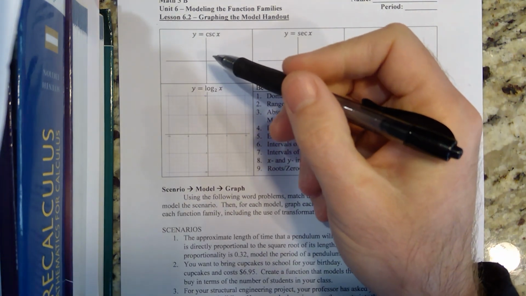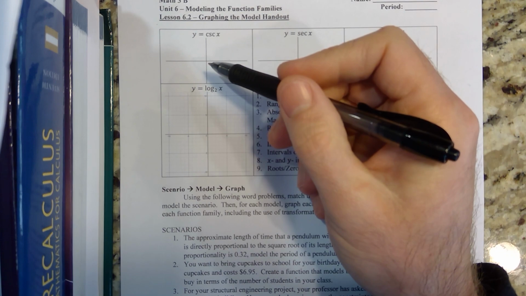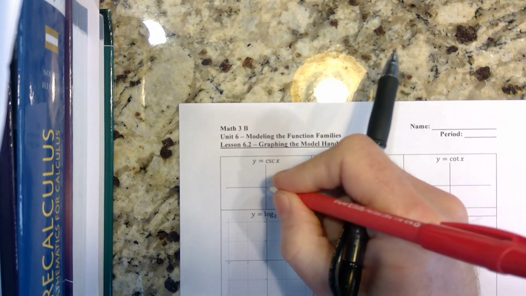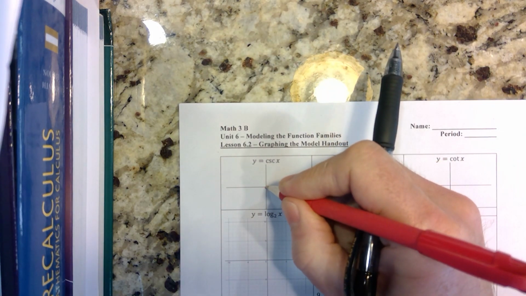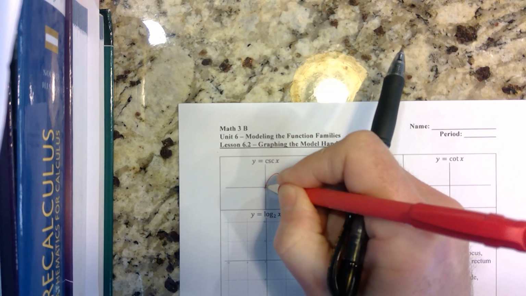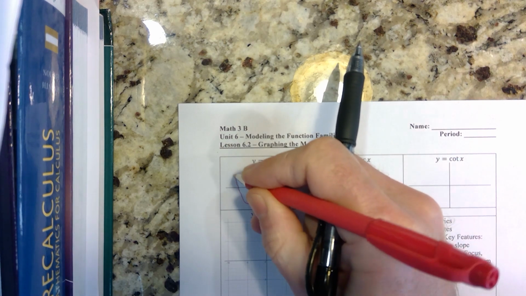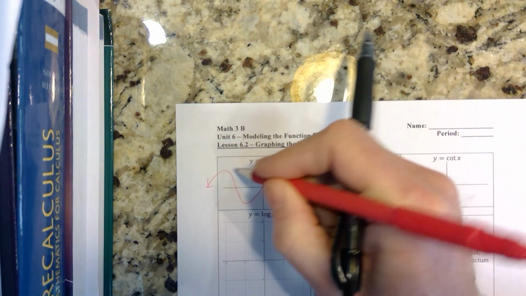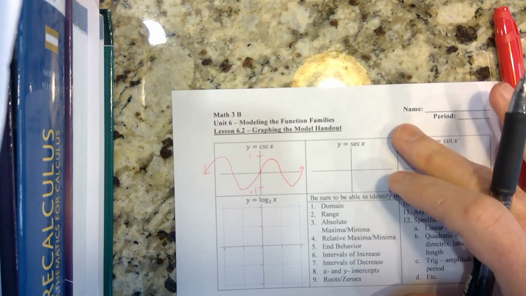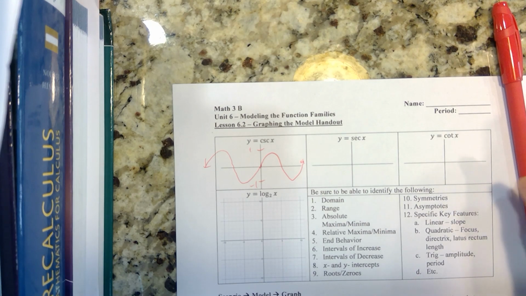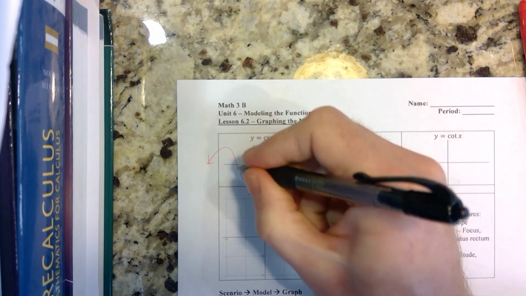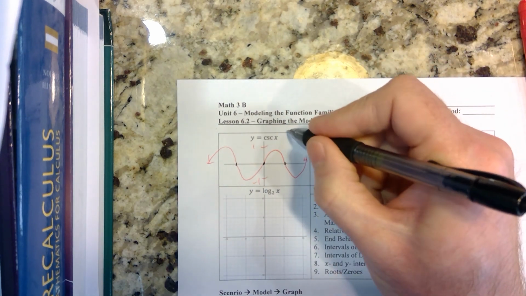All right, we have cosecant. Remember, cosecant is, of course, 1 over sine. So you might start by graphing sine. So I'll graph sine in a different color. And again, sine goes through the origin. Okay, so something like that. It's 1, that's negative 1. Now we get an undefined value anywhere we do 1 divided by 0. So anywhere sine hits 0, right, we have a vertical asymptote.